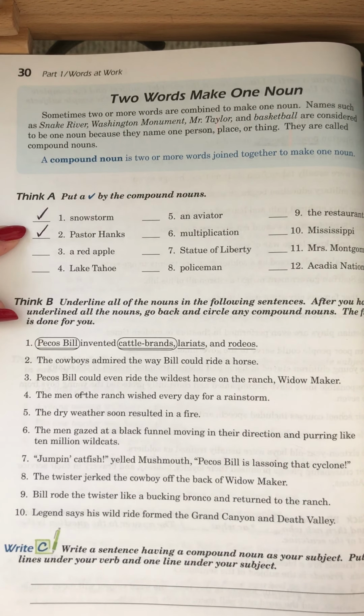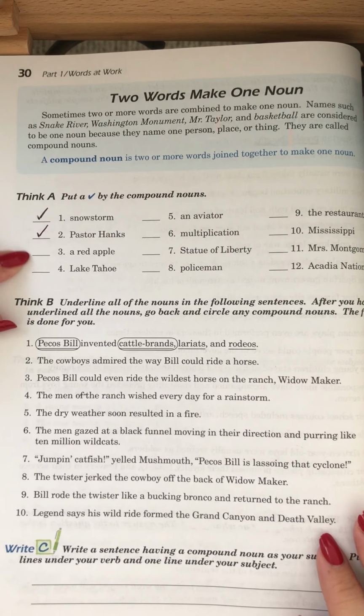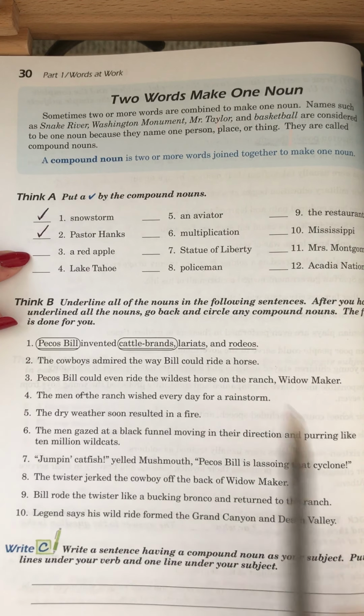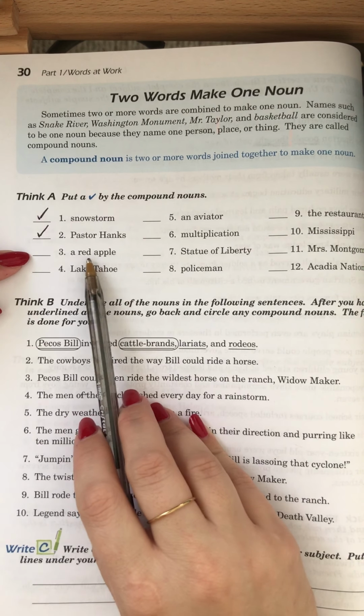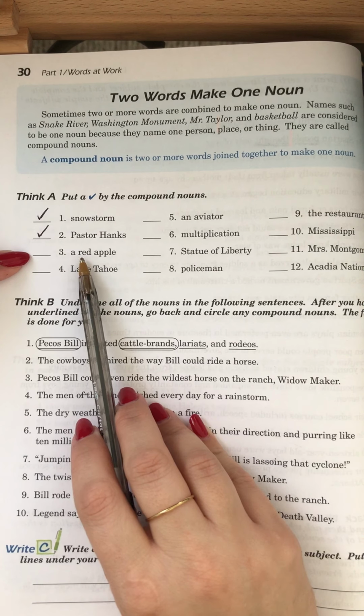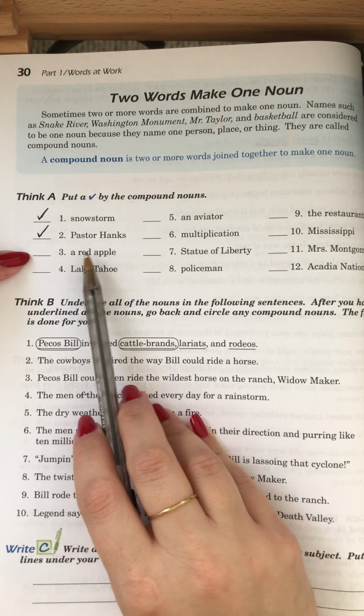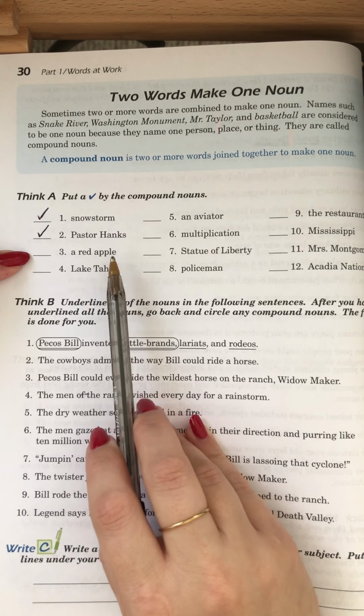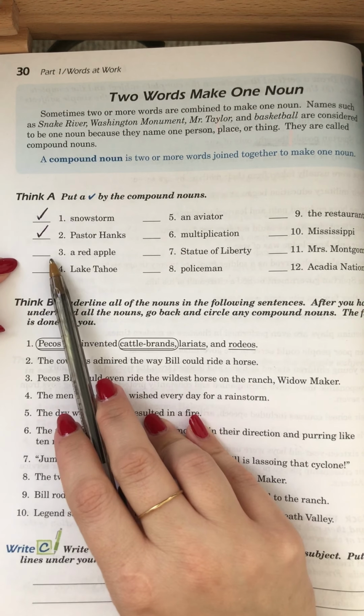Now let's do one that isn't, so that you understand the difference. For number 3, it says a red apple. Apple is definitely a noun, but red is just a describing word. So although apple is a noun, it is not a compound noun, and you would not check this box.